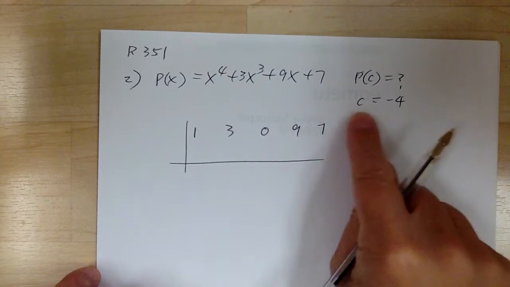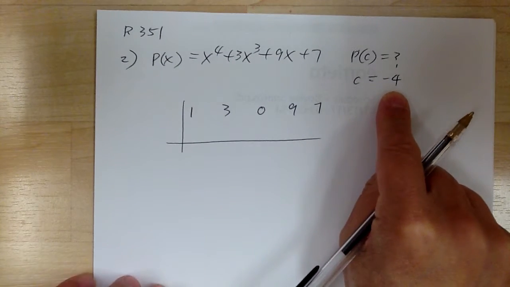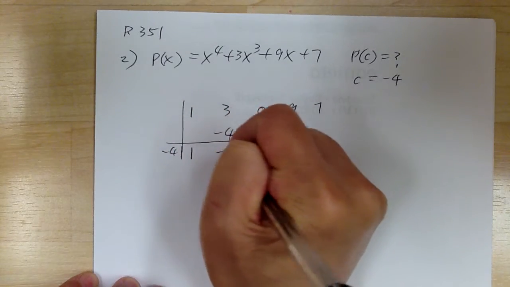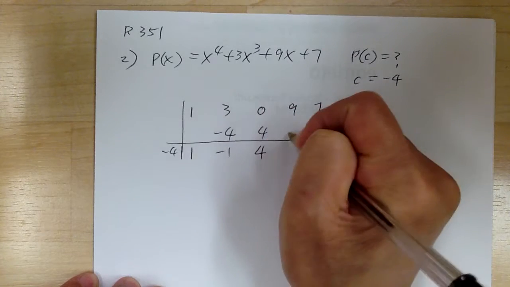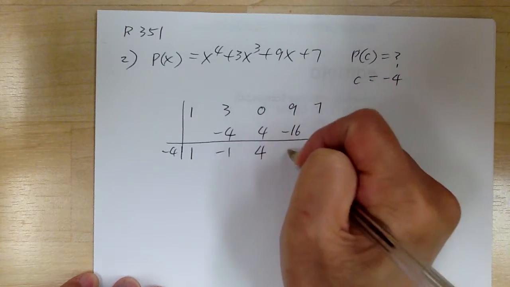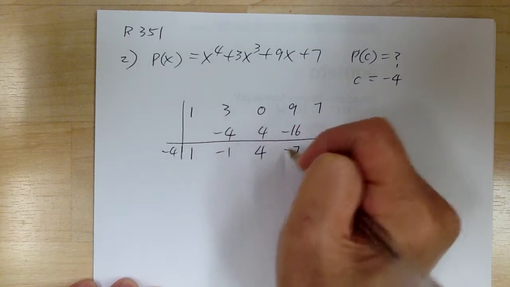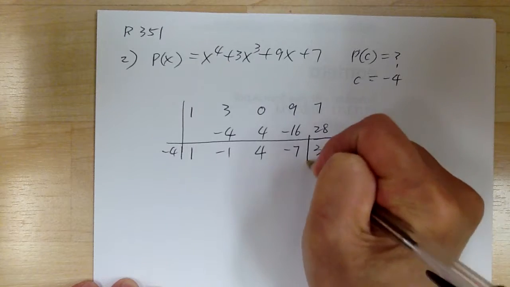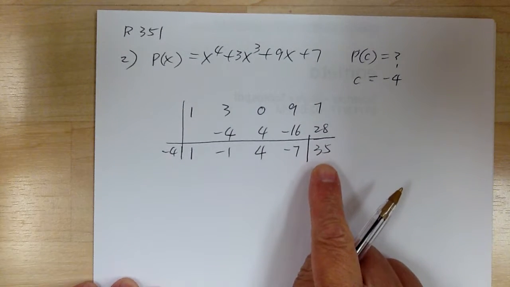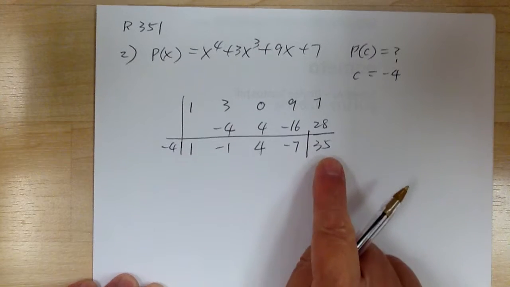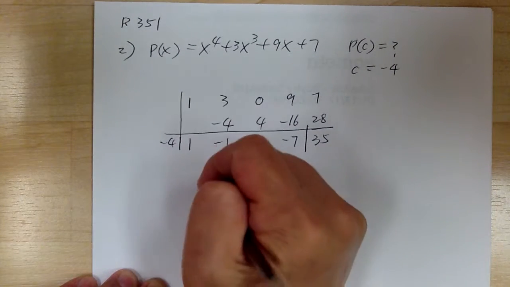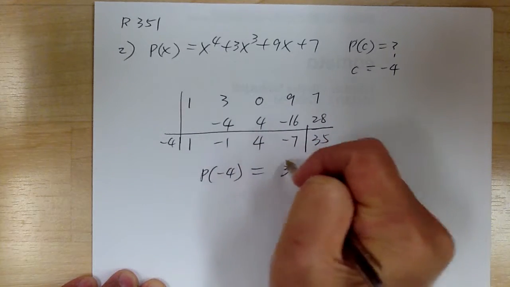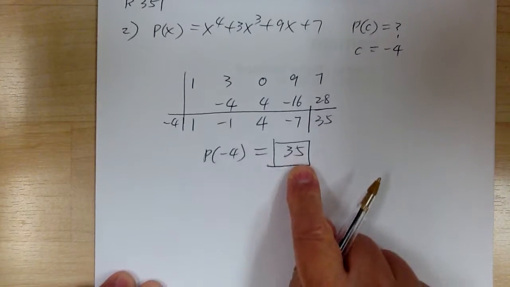Now since this is already solved for you, don't change it into the opposite, just make it 4. So you drop, multiply, you add, multiply, you add, multiply, you add, multiply, and you add, you get 35. And then you use the remainder theorem. So evaluation and remainder are the same. So in this case, p of negative 4, when you put this, it will equal 35. Okay. So 35 would be the answer.